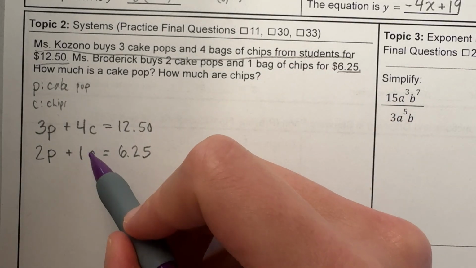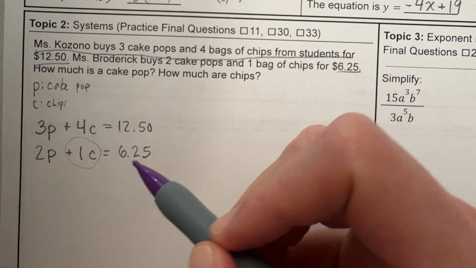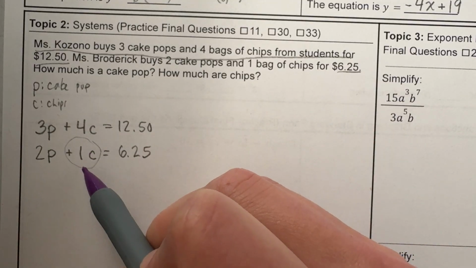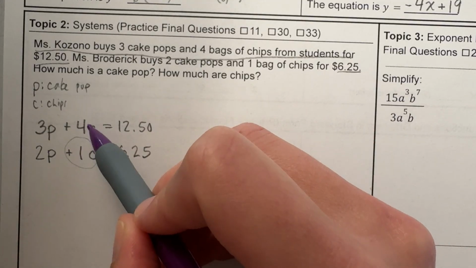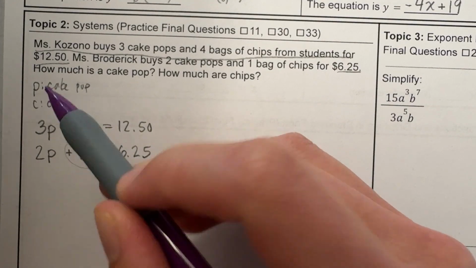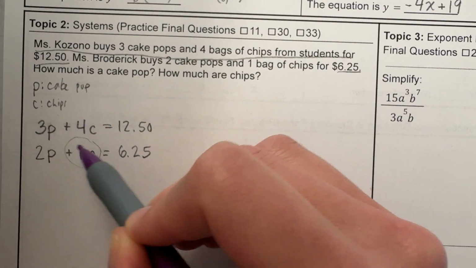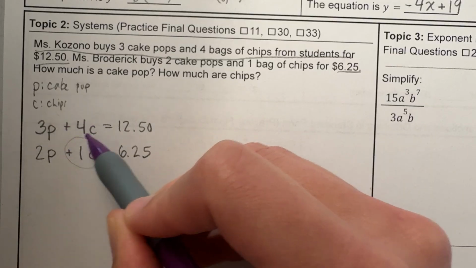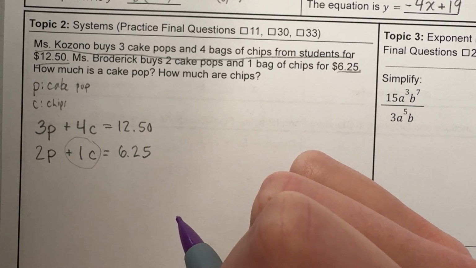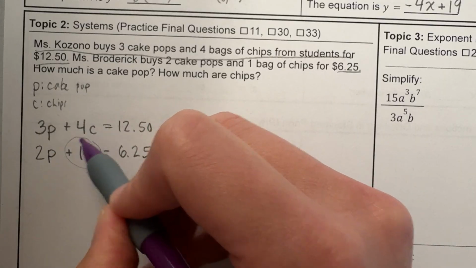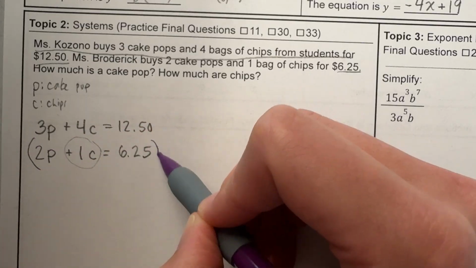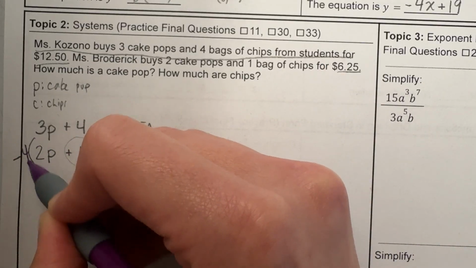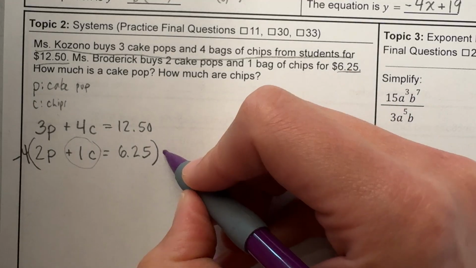So what I observe is this. This is a wonderful thing to start with elimination, which is just a 1. Because look, what I'm wishing is that I could eliminate the C's. Look, this is a 4C. If I were to add these, what number would this have to be to eliminate with 4C? You know what it would have to be? A negative 4C. So since this is a 1C, what I can do is just take this whole equation, multiply it by negative 4. Okay, and look what's going to happen.